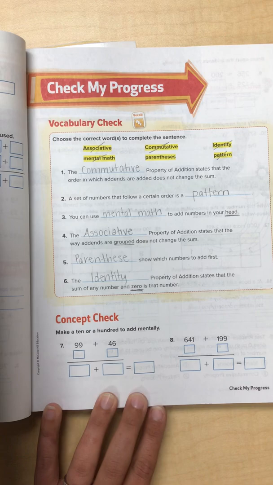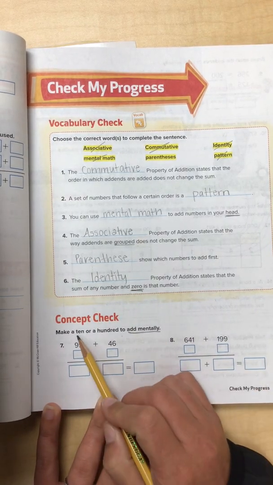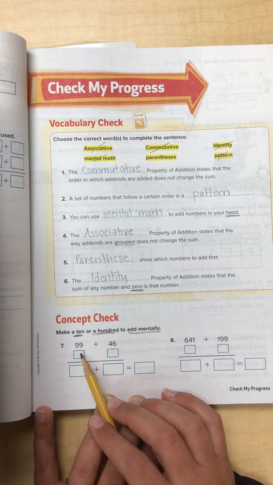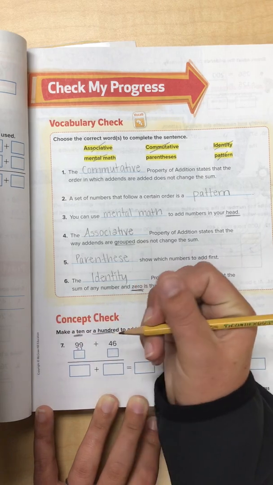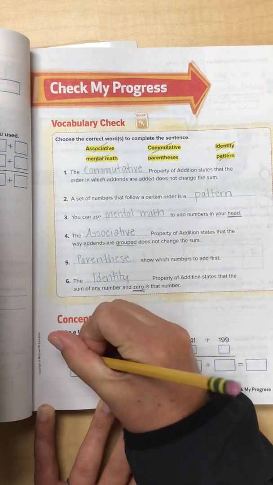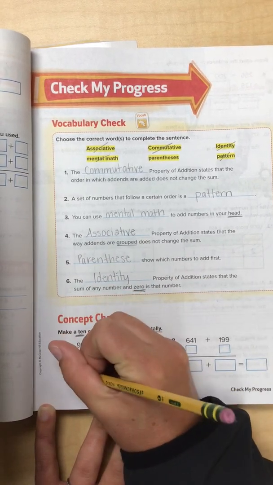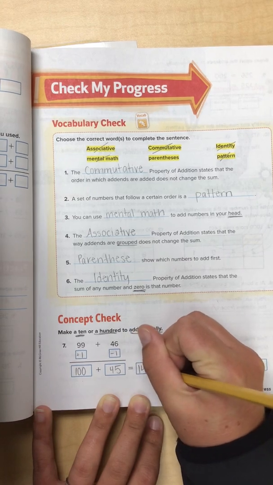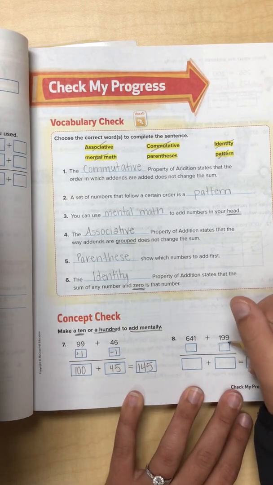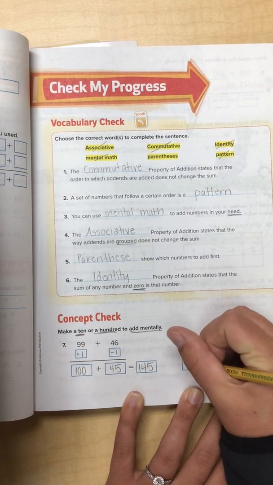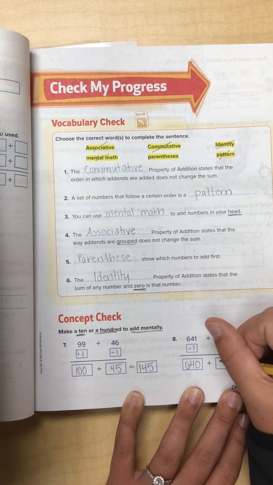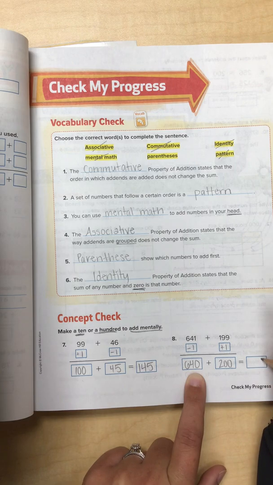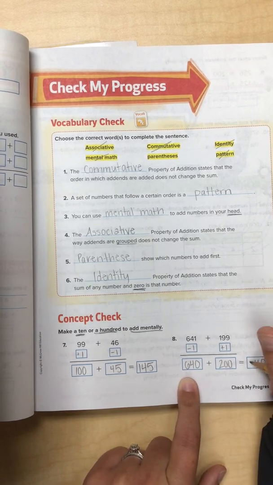Okay, so at the bottom, let's concept check. So we're talking about adding mentally, and we are going to make a 10 or 100. Remember how to do this? So I already see 99, and in my head, I would like to add 1. Add 1, subtract 1, so this becomes 100, and this becomes 45. Well, then I just read it out loud, 145. Now I'm going to add 1 here again. Subtract 1, so I have 640 and 200. So I have 0 in the ones, 4, and then I add 6 plus 2 is 8.